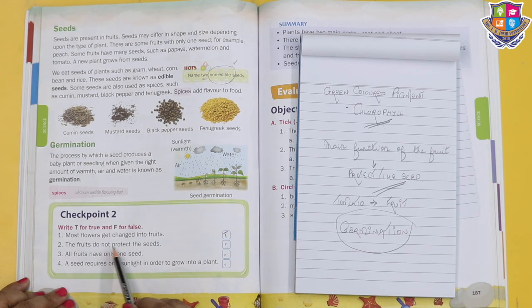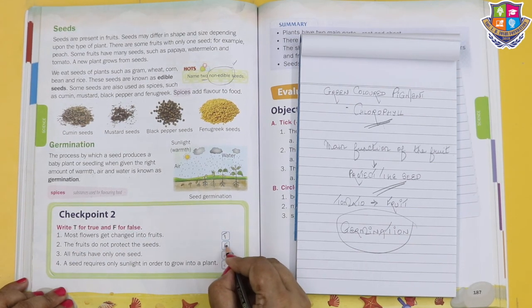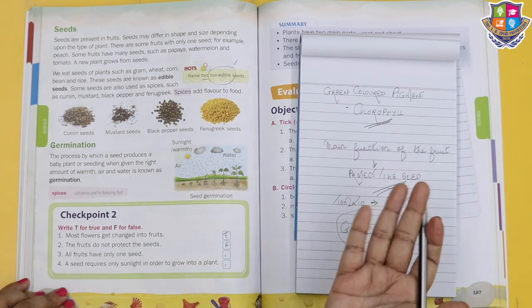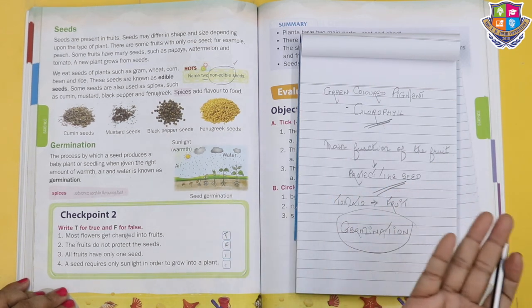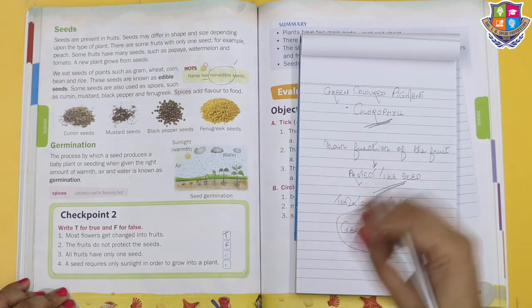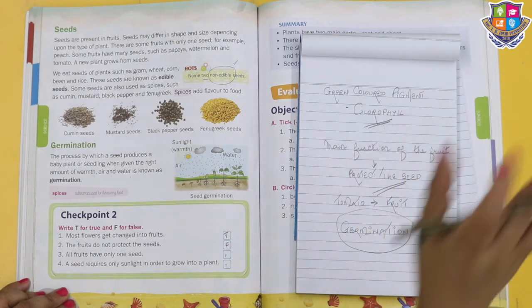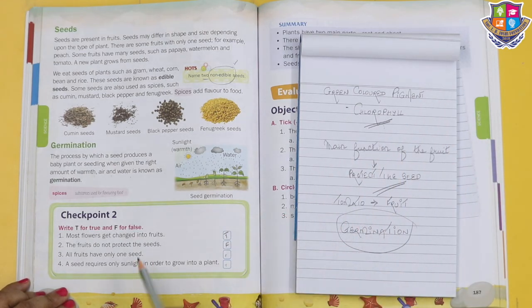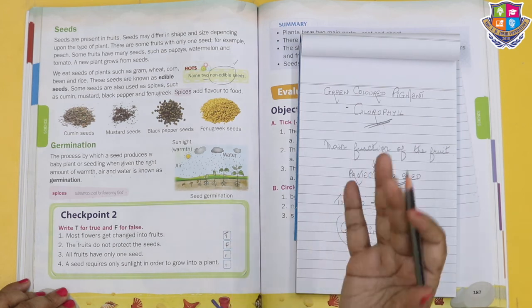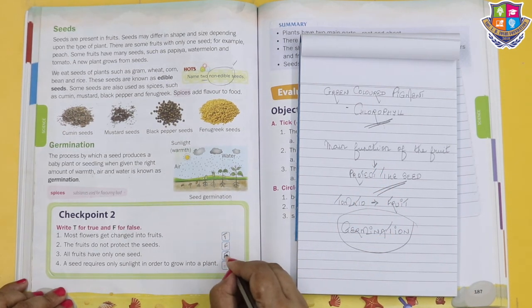The fruits do not protect the seeds. Now that is false. If the fruits wouldn't protect, we wouldn't be eating and enjoying the delicious meals and the fruit salad with the ice cream topping. Okay, we wouldn't be enjoying, isn't it? All fruits have only one seed. Not all. There are fruits with few seeds and many seeds too. Okay, so that is again a false.